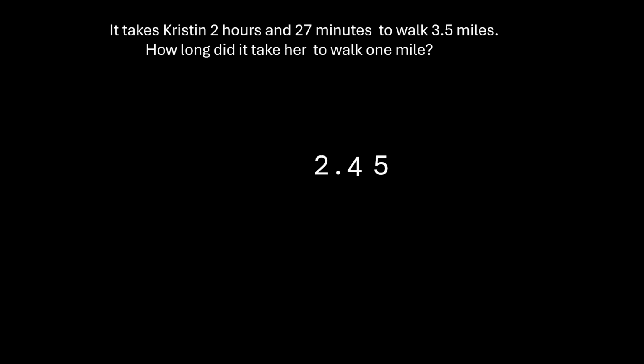Then we'll divide by 3.5 miles. We have a decimal in the divisor and the dividend. So in order to get rid of the decimal in the divisor, we need to swoop it one place towards the right. Whatever you do on the left, you have to do on the right as well. So we'll swoop one place towards the right and then bring it straight up above the line.